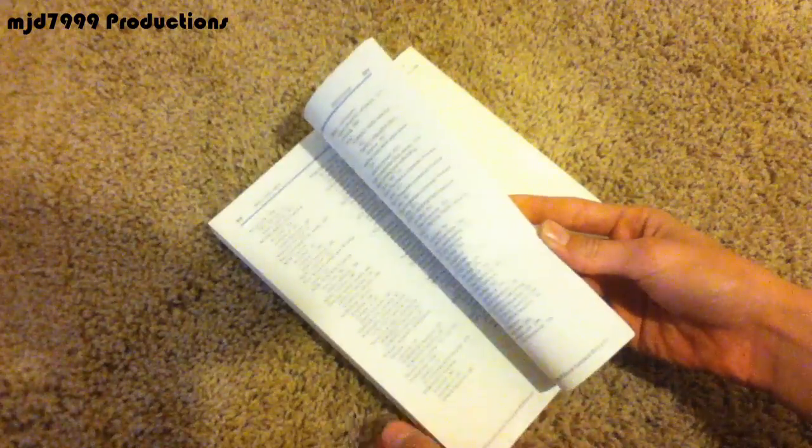Let's see how many pages this is. I don't know why they say in the manual that it can be used for Macintosh too. 536 pages. Yeah, they did have a version of Excel for the Macintosh, but obviously that's not this version.